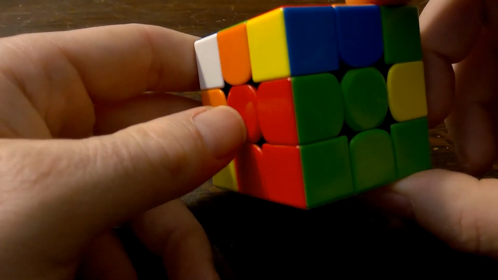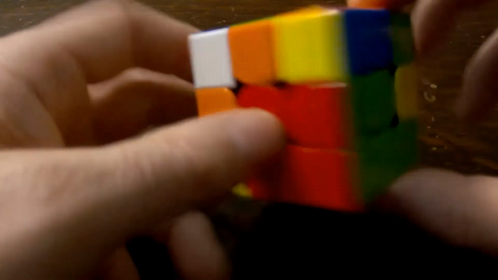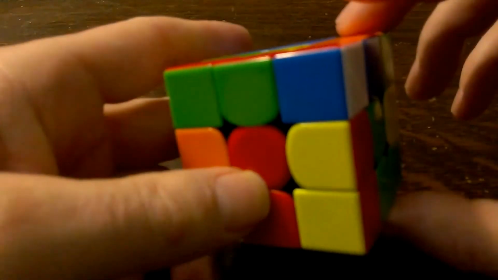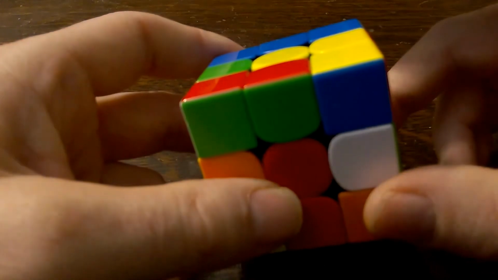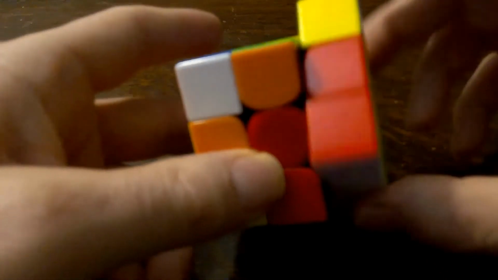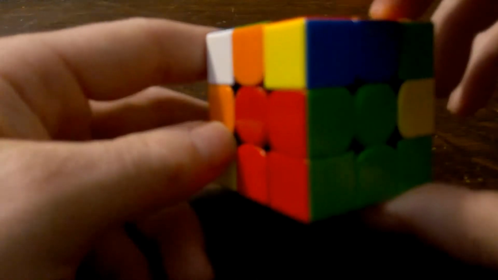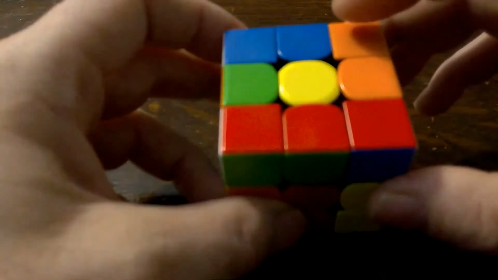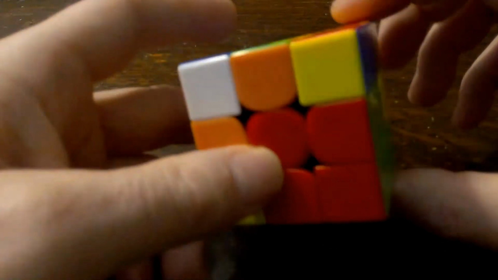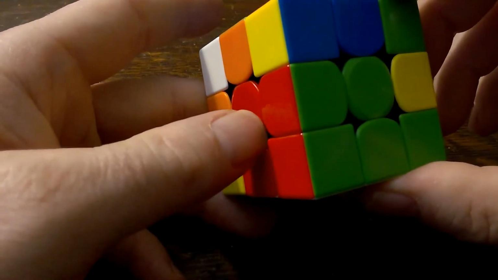Okay, and that put the pieces into the slot. So see, that was very easy. So I just go back, then push it over and go down, and I have them in the slot. Super duper easy. So when they are together like that, then all I have to do is insert them that way.